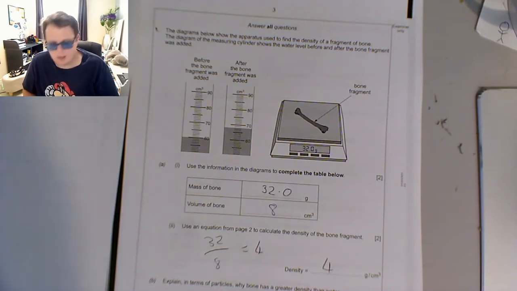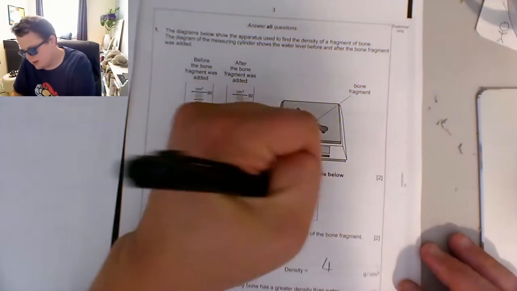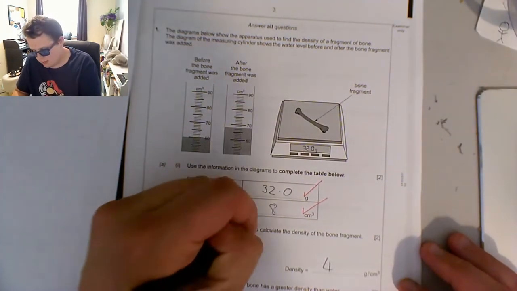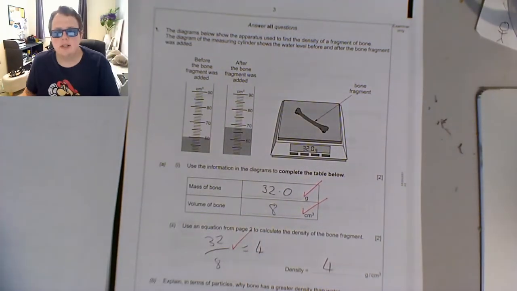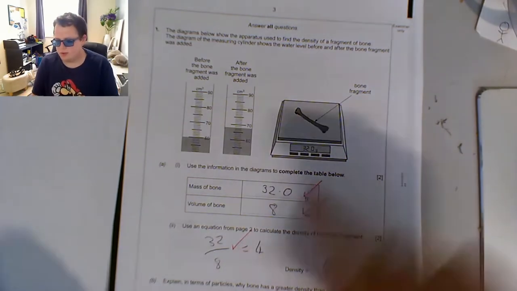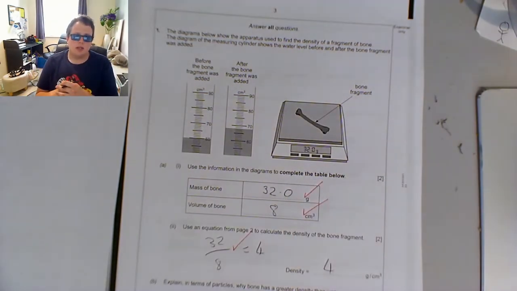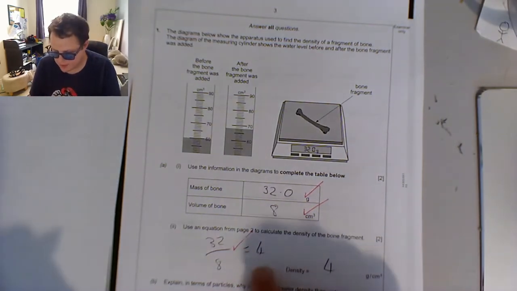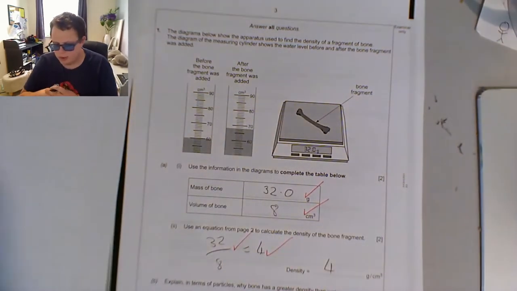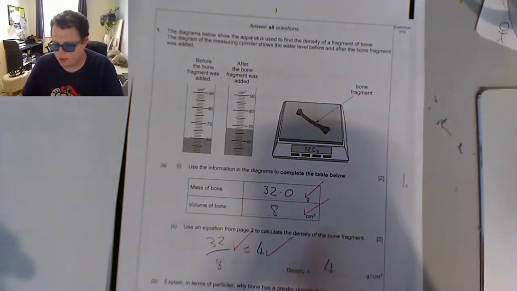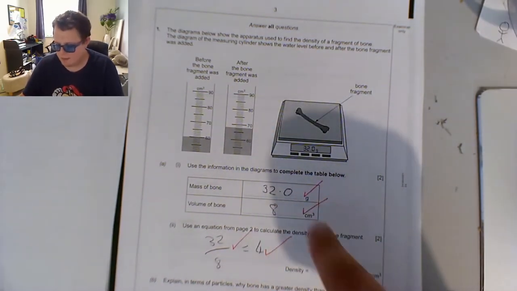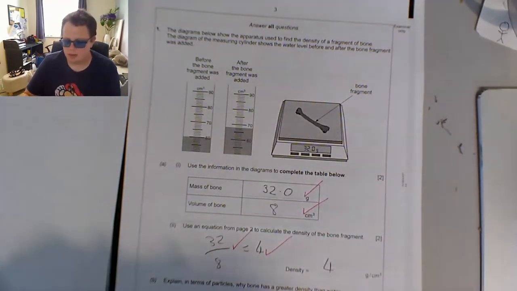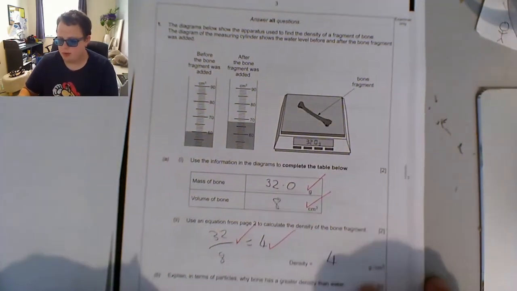Now in terms of the marks, it was 1 mark for that, 1 mark for that, 1 mark for correctly using the equation. You do get error carried forward, so if you've got 32 or 8 wrong, you can get that mark still, and then a mark for 4. The common mistake people made: if you use 68 here and you get an answer of 0.47, you can still get both marks because you've still used your information from the question above.